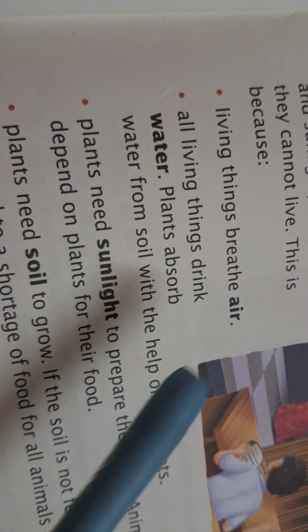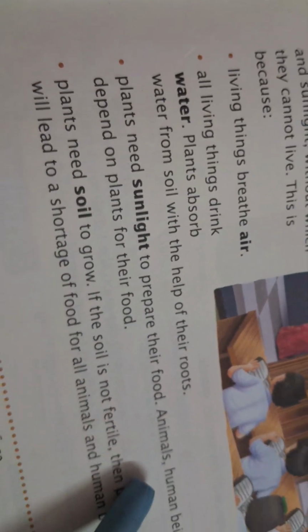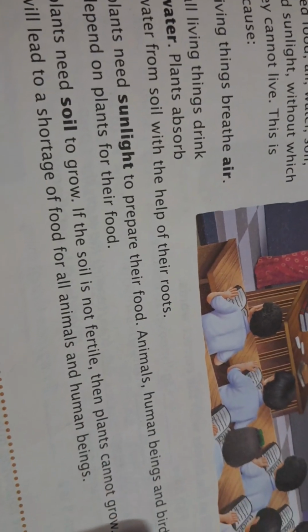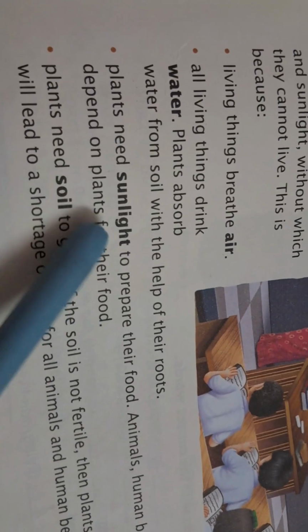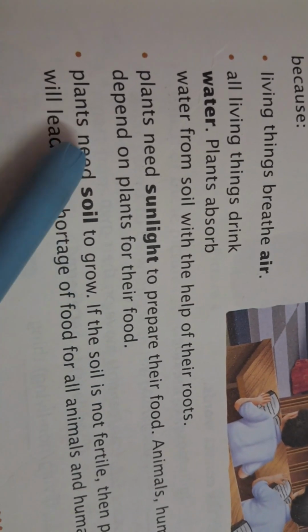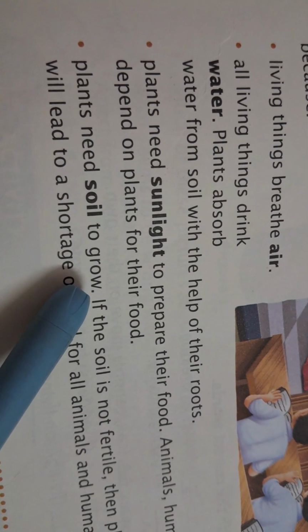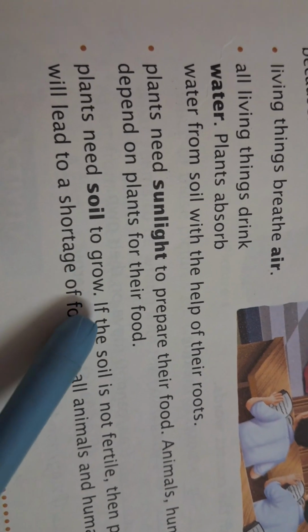Plants absorb water from the soil with the help of their roots. As I told you, air is important, water is important. Next, sunlight. Plants need sunlight to prepare their own food. Animals, human beings and birds depend on plants for their food. The third point is that plants need soil to grow.